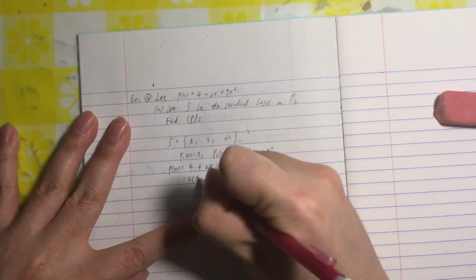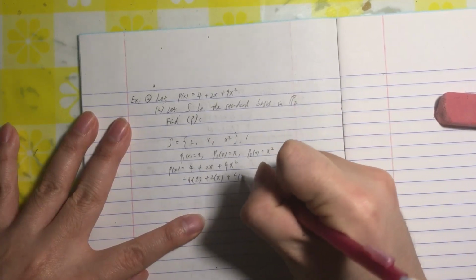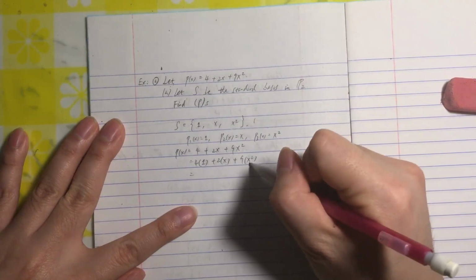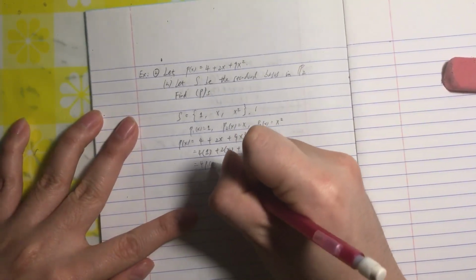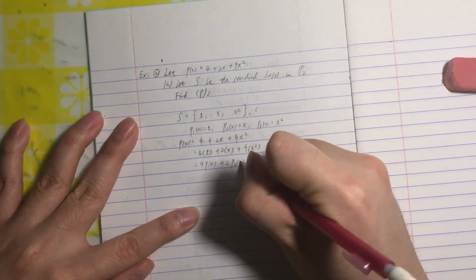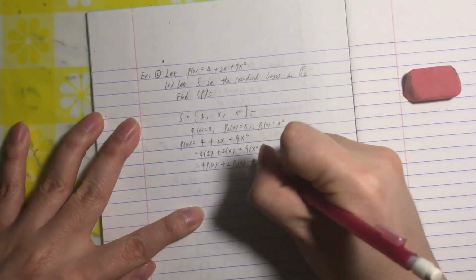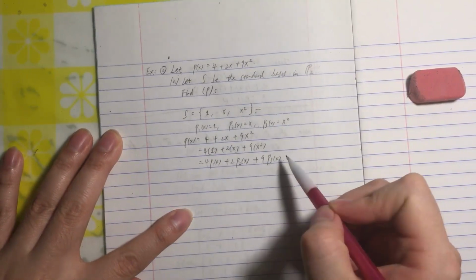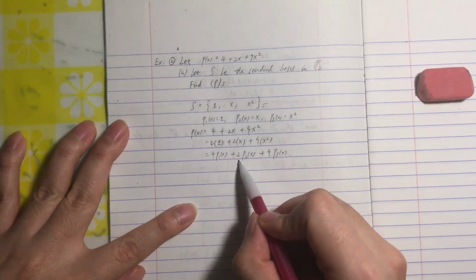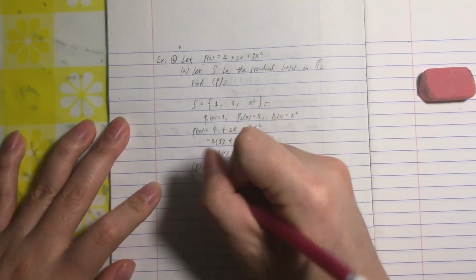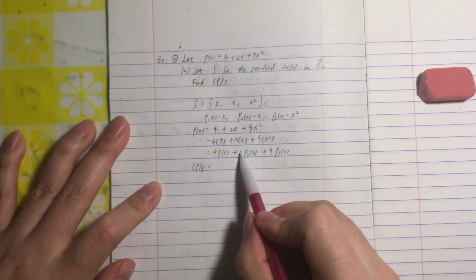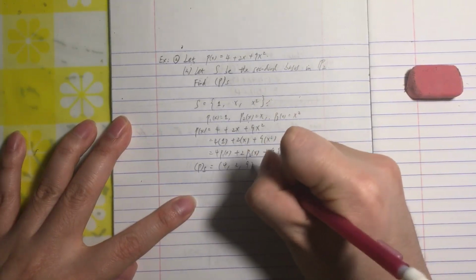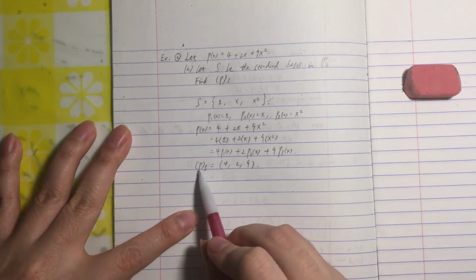That can be written as 4 times 1 plus 2 times x plus 9 times x squared. We know that 1 is the same as P1, x is the same as P2, x squared is the same as P3. So that's 4 times P1 of x plus 2 times P2 of x plus 9 times P3 of x. Here I write P of x as a linear combination of P1, P2, P3, and the scalars are 4, 2, and 9. So the coordinate vector of P with respect to S is 4, 2, 9. That's called the coordinate vector of P with respect to S. That's part A.